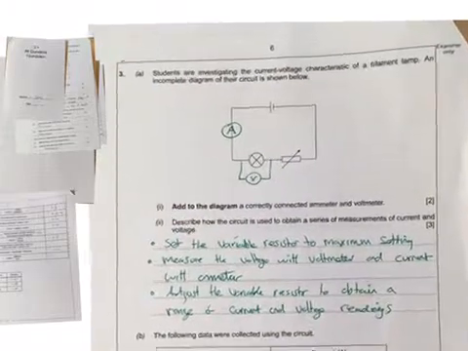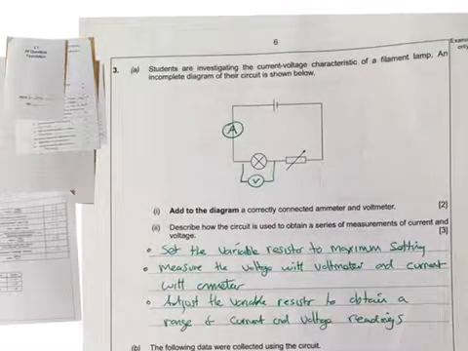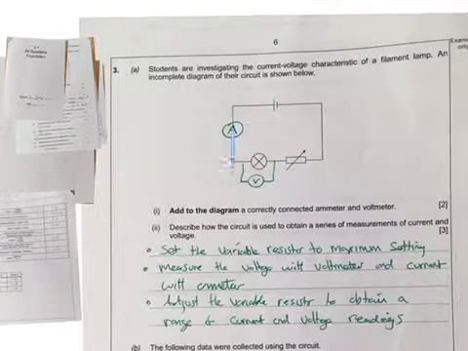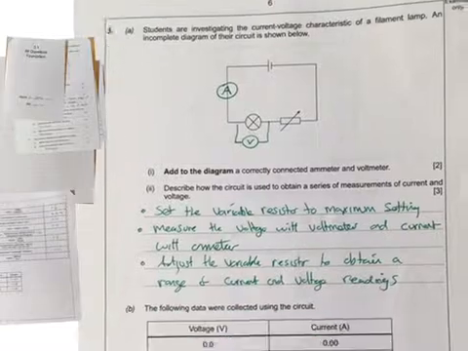Next question. Students are investigating the current-voltage characteristic of a filament lamp. So that's just a bulb. An incomplete diagram of the circuit was shown, so we didn't have the ammeter or the voltmeter, and you needed to add these for 2 marks. So an ammeter in series, and a voltmeter in parallel across the bulb, across the filament lamp.